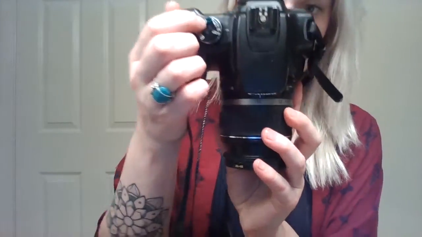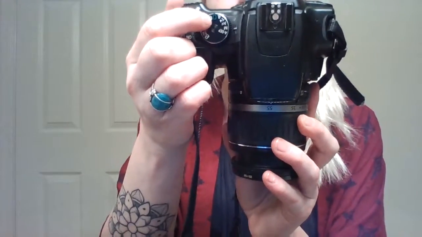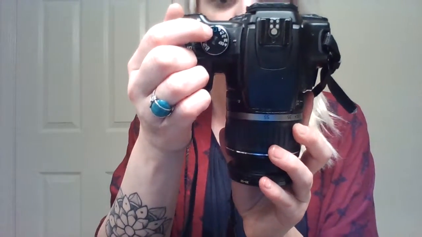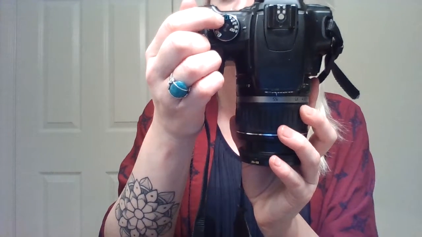First off, I want to talk about the settings that we have on this camera. This camera has this little green triangle, and this little green triangle represents the complete auto setting. The complete auto setting doesn't give you really any creativity or artistic ability, but it is great for quick photos that are going to be relatively good.